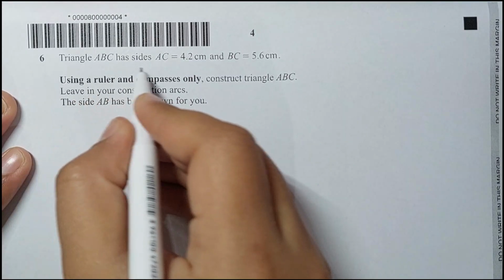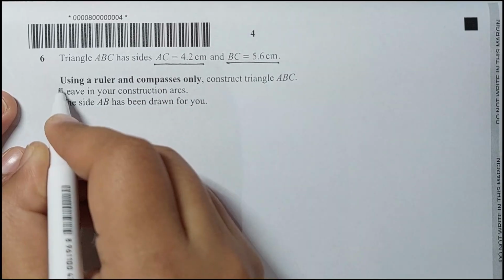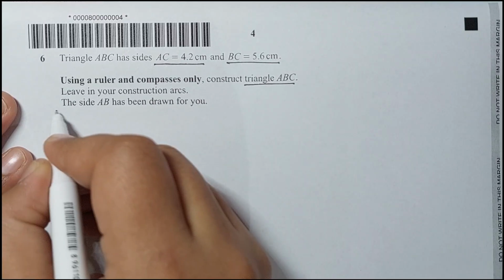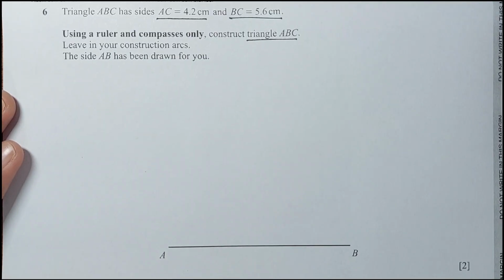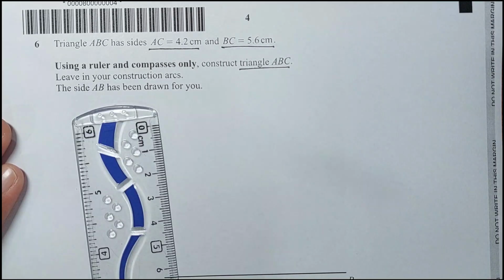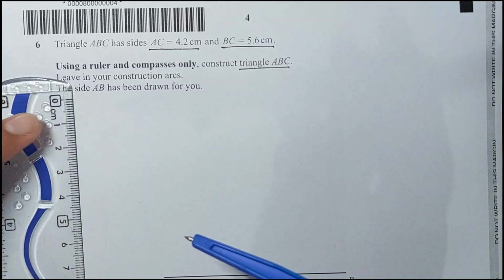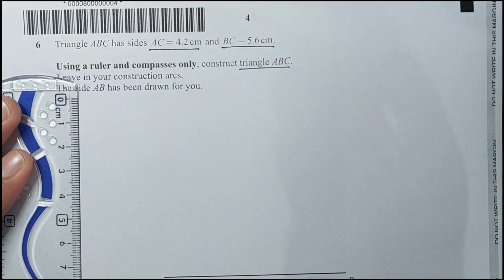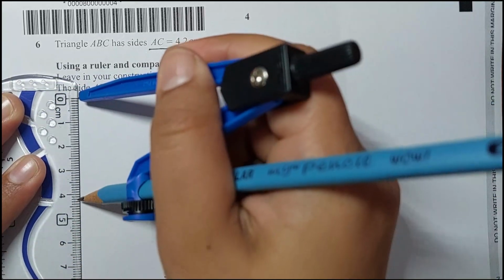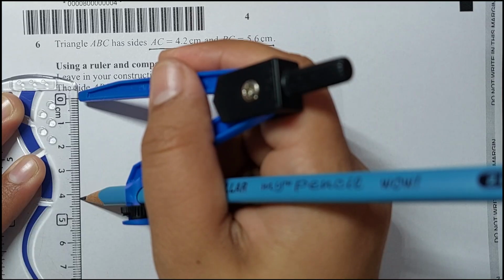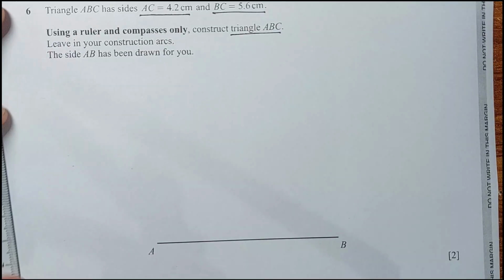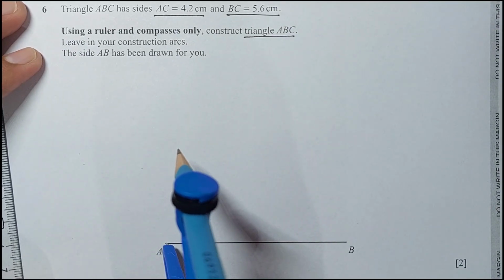Question number 6. Triangle ABC has sides AC and BC. Use a ruler and compasses only. Construct the triangle ABC. Leave in your construction arcs. The side AB has been drawn for you. AC is 4.2 centimeters. All right, let me use a ruler and a compass. This side length is in centimeters, 4.2 from A to C. So this is more than 4.2. This is exactly 4.2. You can see from 0 to this 4.2. Put the compass at point A and draw an arc of 4.2.